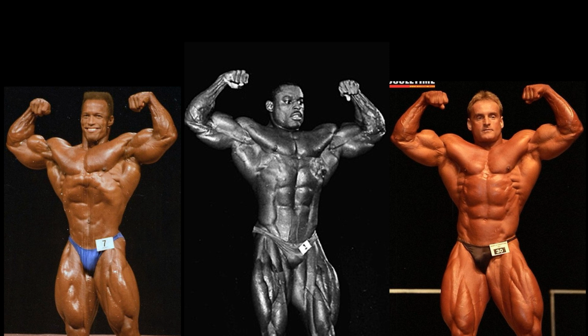Vince Taylor, just a little bit larger, and just when everything's equal, his conditioning is condition plus. Look at the legs on Vince that year. Fantastic. The best I've seen on Vince. Anyway, score sheets read Vince in the lead.